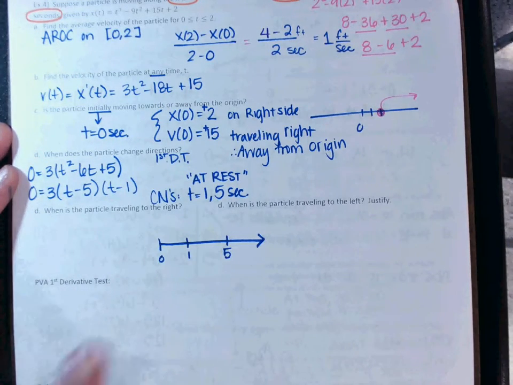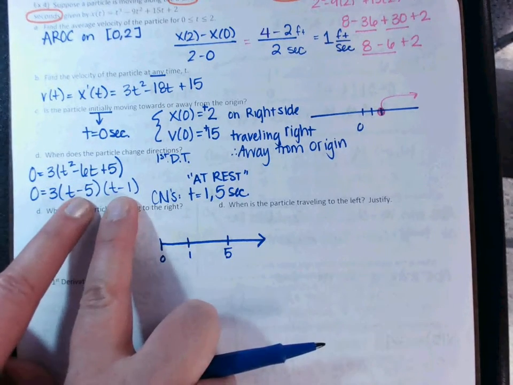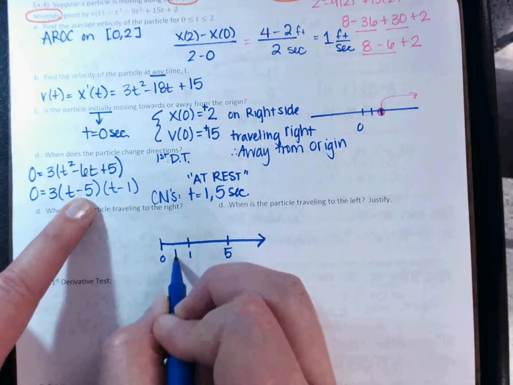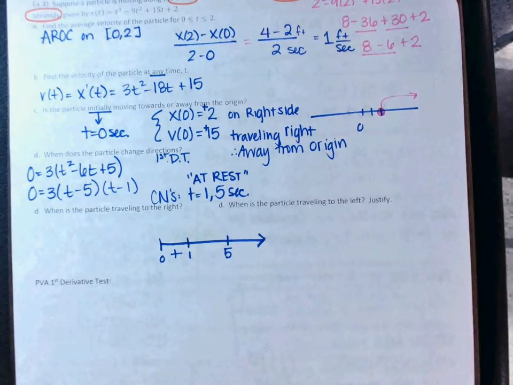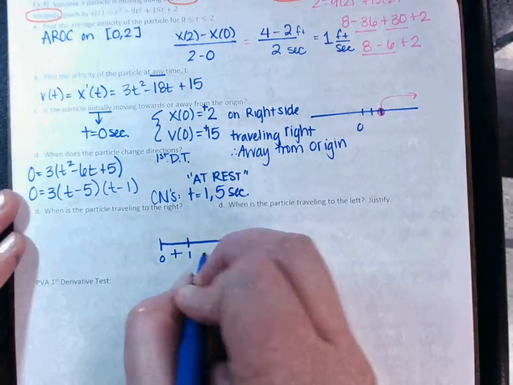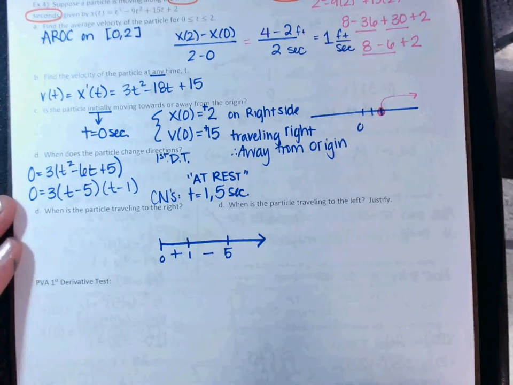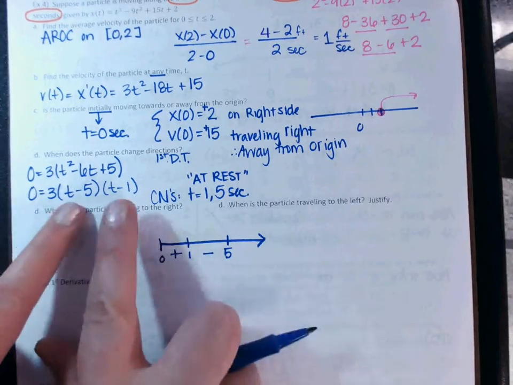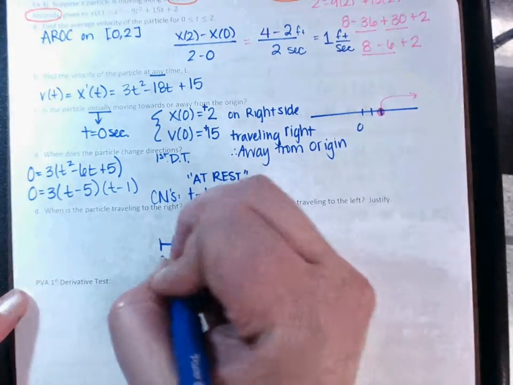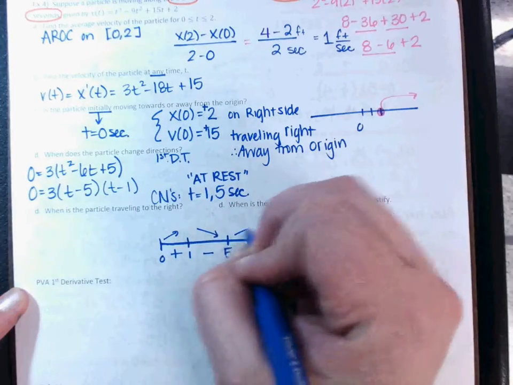And then I'm going to plug in 0 first. What's 0 minus 5? 0 minus 1? Two negatives make a positive in the middle. Say I plug in 2. 2 minus 5 is negative, but 2 minus 1 is positive, so that would be negative. Then if I plug in 6, that'd be positive, positive, overall positive. So my graph goes up, down, up.